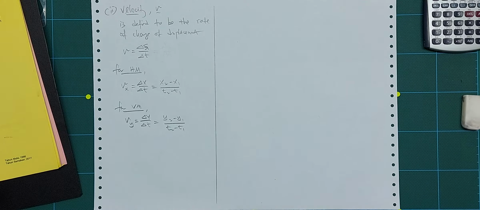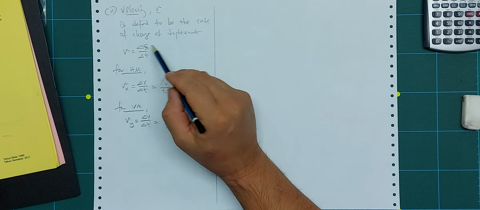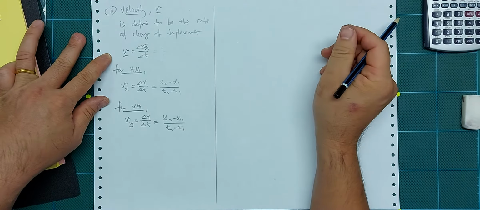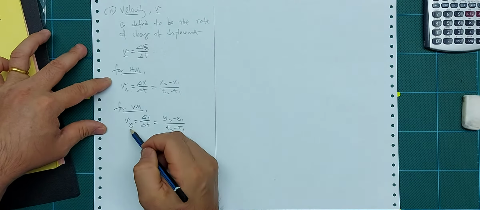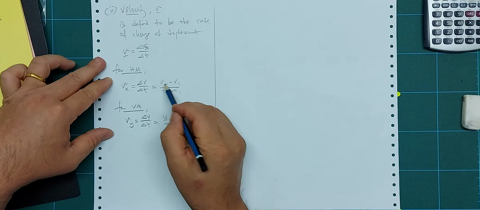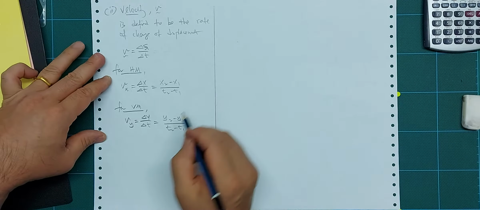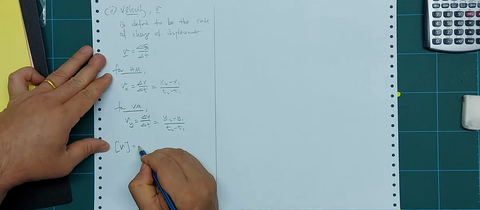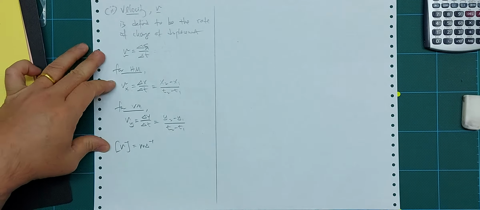And since velocity is defined as the change of position, velocity is also a vector quantity. So these are all vectors. When I write x like that, y like that, it refers to vectors, because these coordinate changes in position are all displacement, they are vectors. So what is the unit for velocity? The SI unit is meter per second.